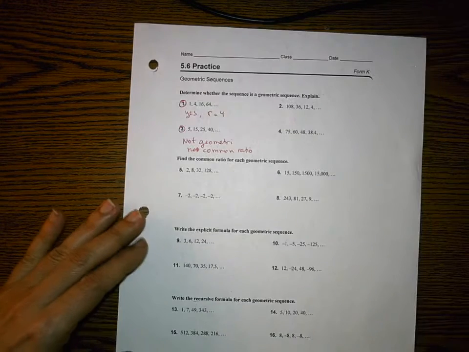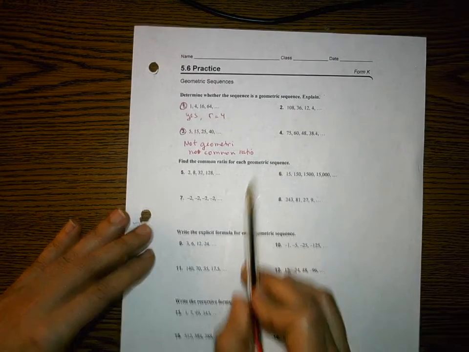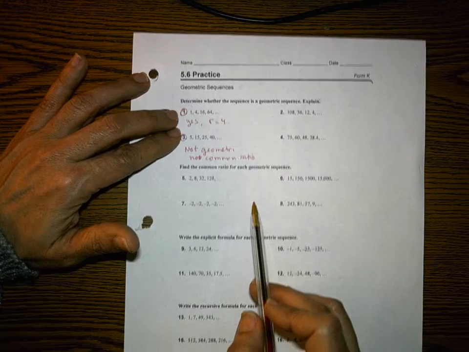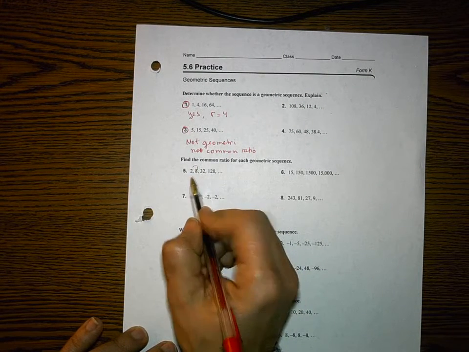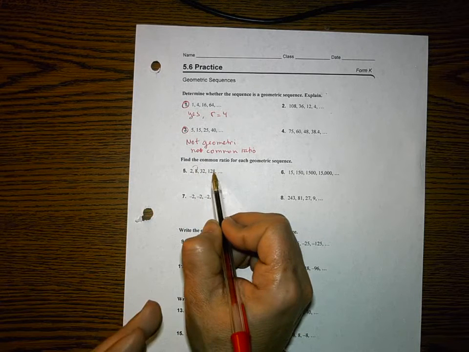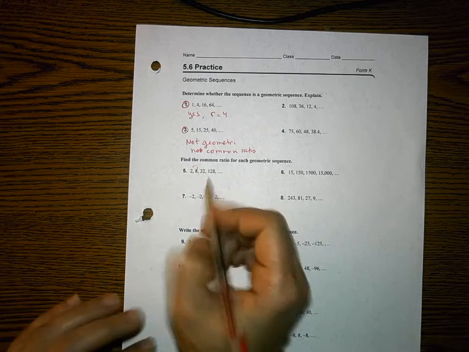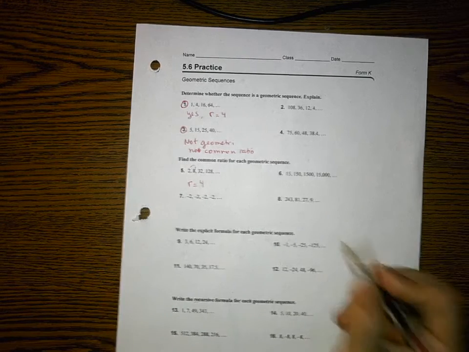Now, here it says find the common ratio for each geometric sequence. It is exactly the same thing we were doing up here to see if it's geometric or not. So I would divide 8 divided by 2, you get a 4. 32 divided by 8, you get a 4. Check 128 divided by 32, you should get a 4. So the common ratio would be a 4. You have to do it the same for all of them.